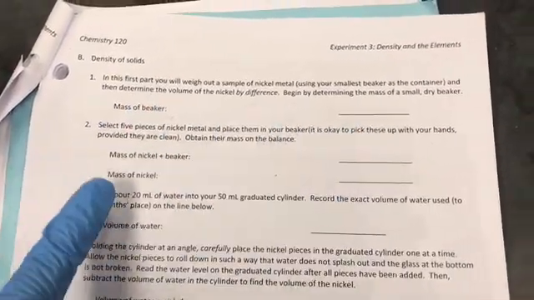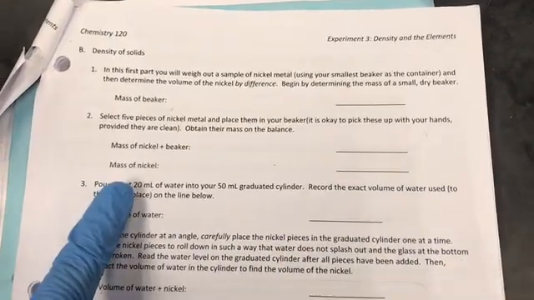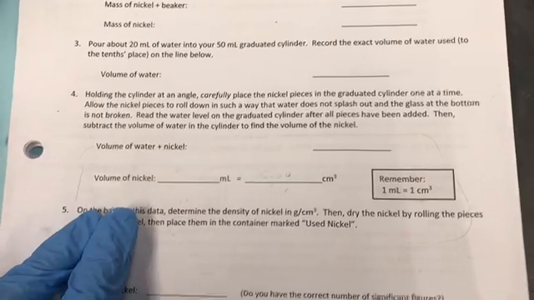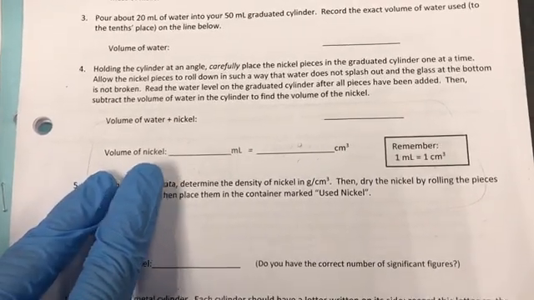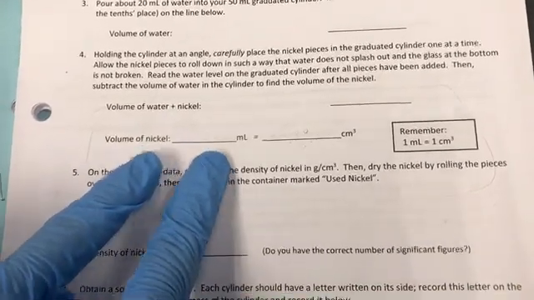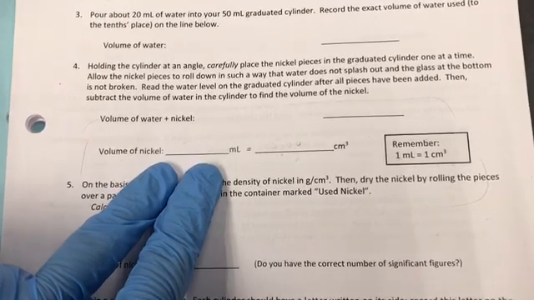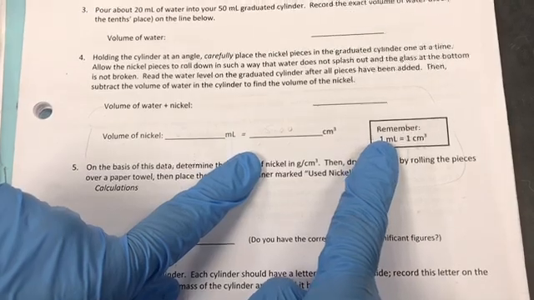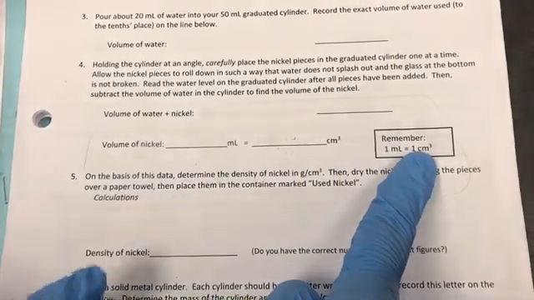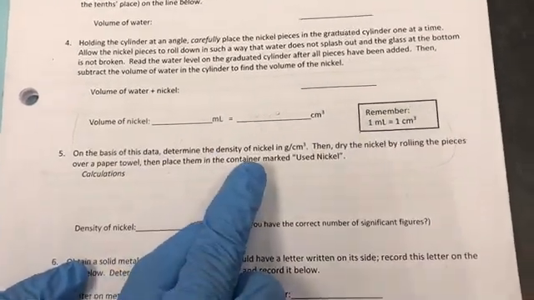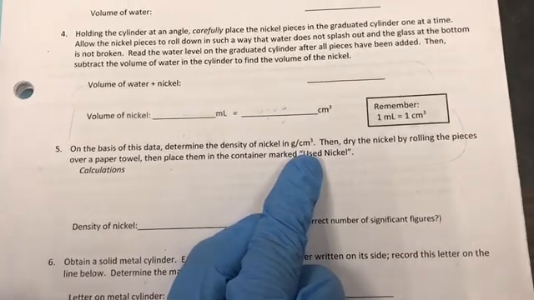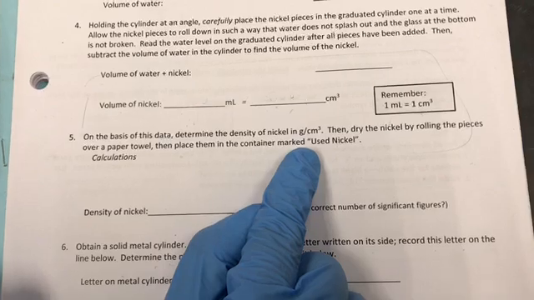So here you are going to do the calculations for the density of nickel. Mass of the beaker, mass of the nickel plus beaker, calculate mass of nickel by difference, volume of water. And when you do the volume of nickel by displacement, you're going to read it in milliliters, but then you are going to convert into cubic centimeters. We learned in the lecture 1 milliliter equals 1 cubic centimeter. The reason is because we always give the density of solids in grams per cubic centimeter, and density of liquids is recorded in grams per milliliter.